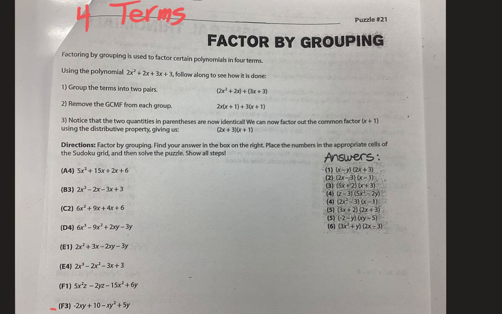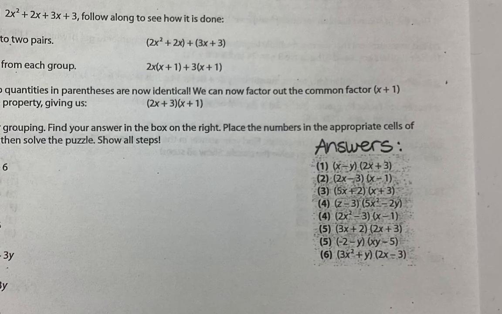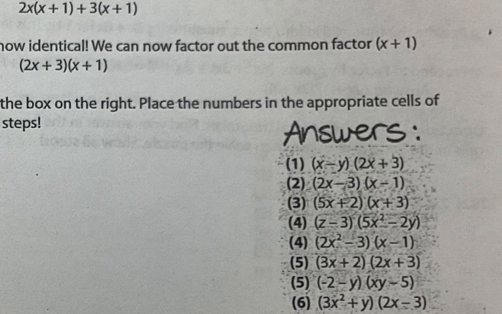Because they give us all of our answers, let's see. I have negative 2 minus y at xy minus 5. Okay, they kind of switch those around, and we're going to finagle this a little bit.